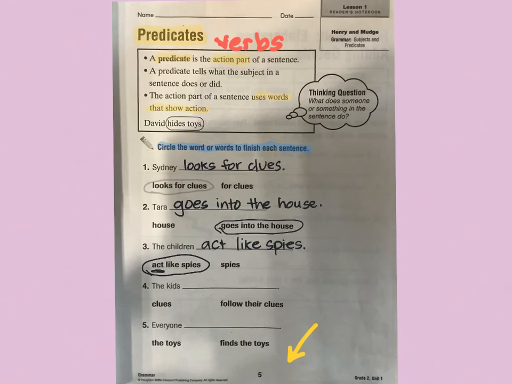Number 4, the kids' clues. Or, the kids follow their clues. Which one has an action in it? Yep, follow their clues. The action is the follow.